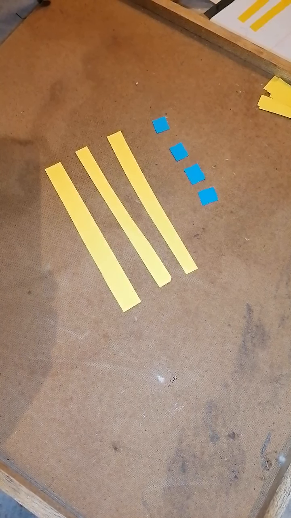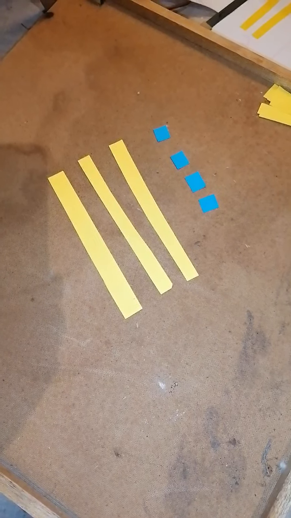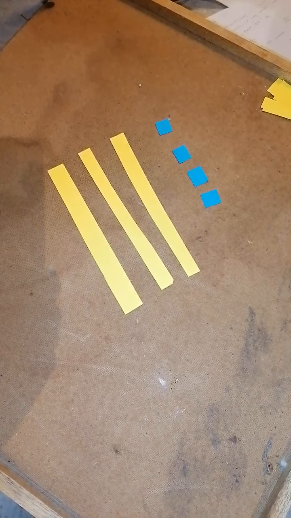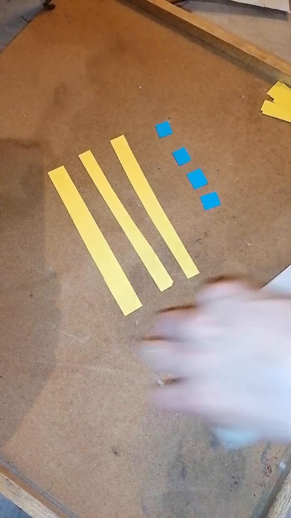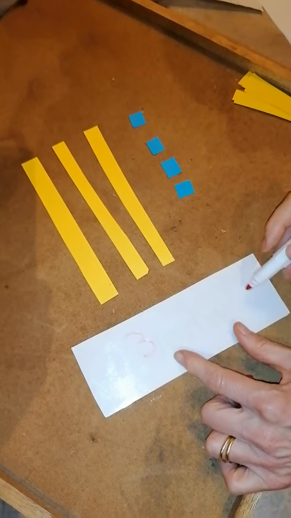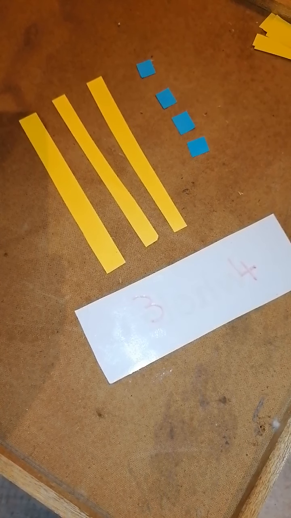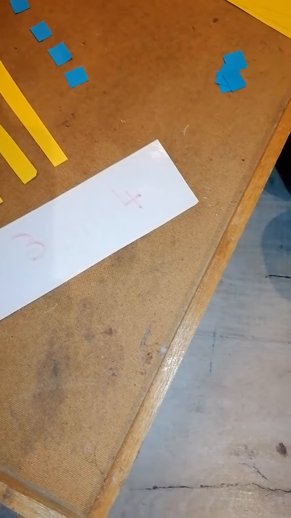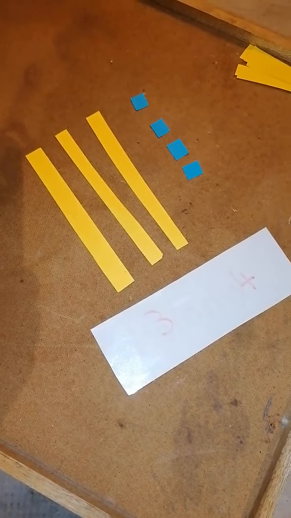Okay, so I bet you worked it out that that number represented, oh, let's find a piece of paper to write it on. That number represented 30, if we had 3 tens, 4, 34.